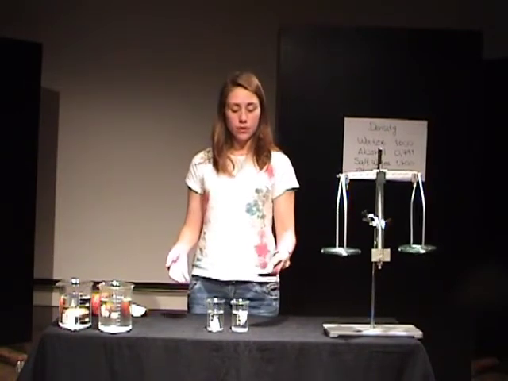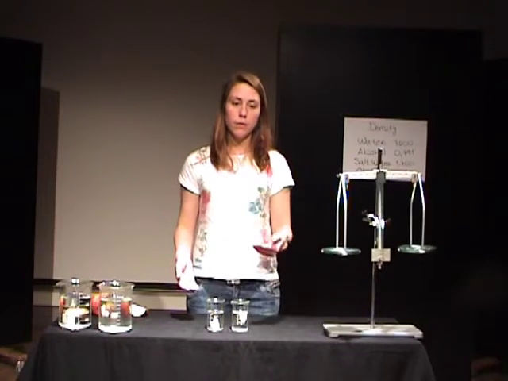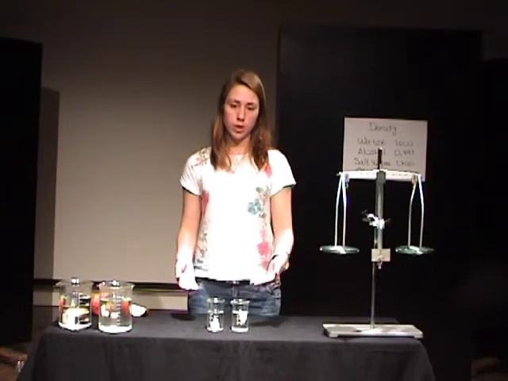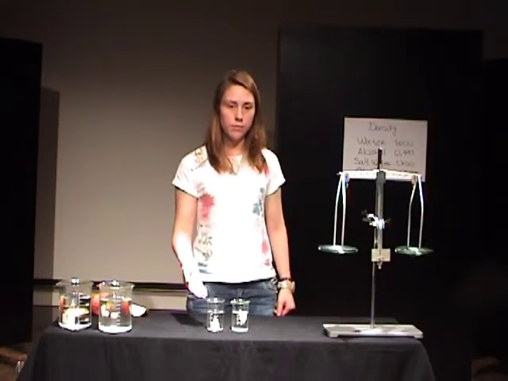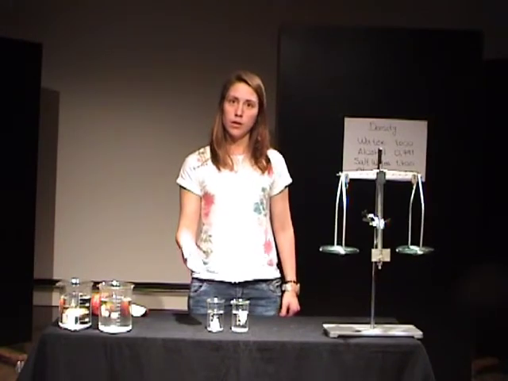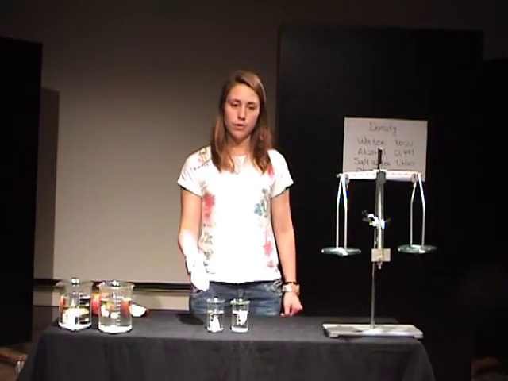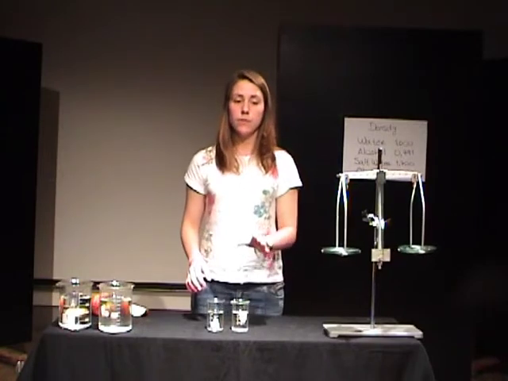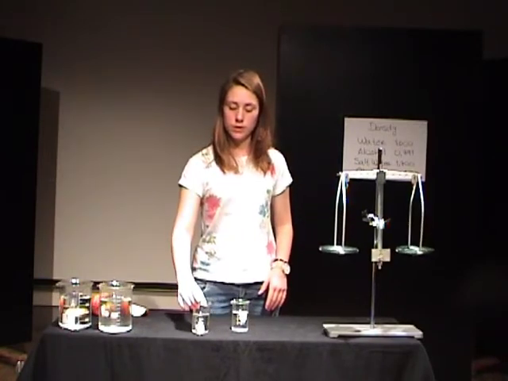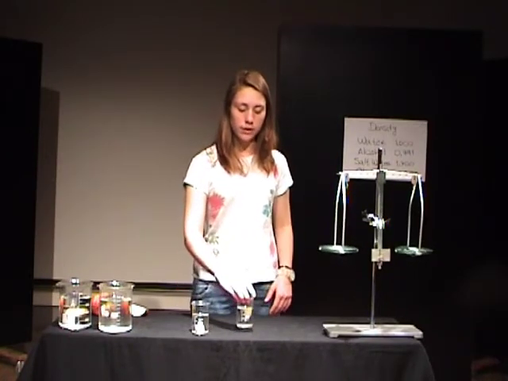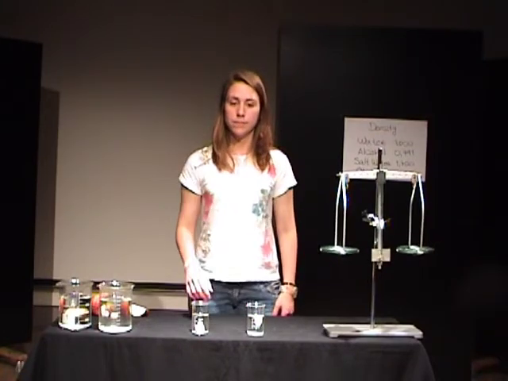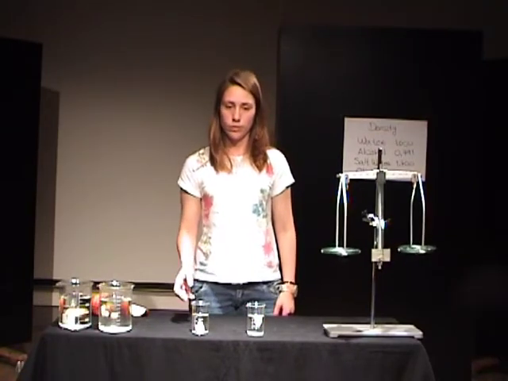Because the potato is less dense than liquid number 3 and the apple is denser than liquid number 2. Liquid number 2 is alcohol and liquid number 3 is salt water.